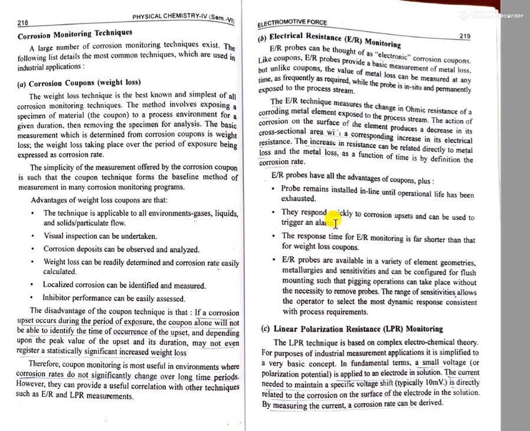If there is an onset of an electrochemical reaction in some part of the specimen, the probe will catch the corrosion upset and quickly trigger an alarm. The response time of ER monitoring is far shorter than that of a weight loss coupon. Response time is very short, meaning it is very quick in action.